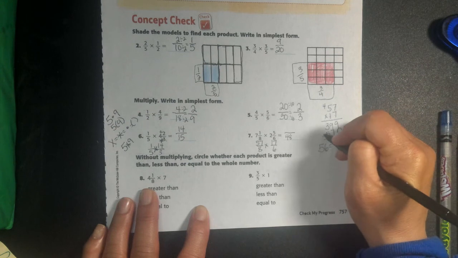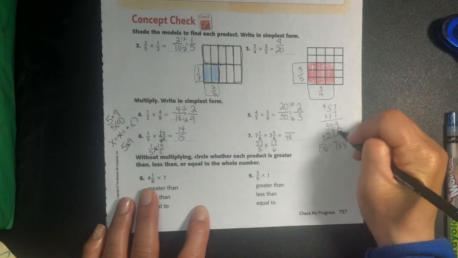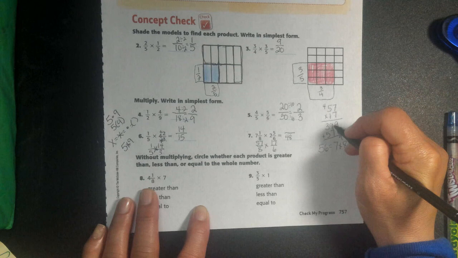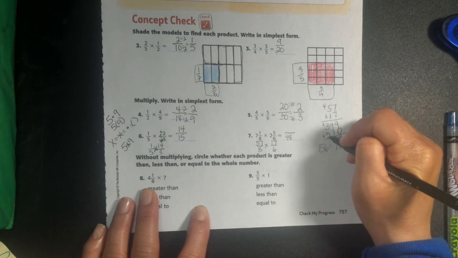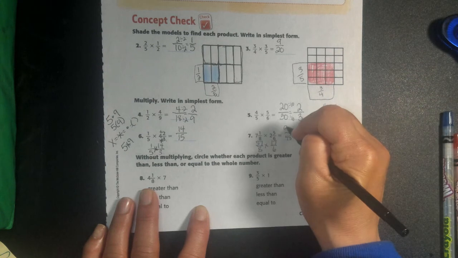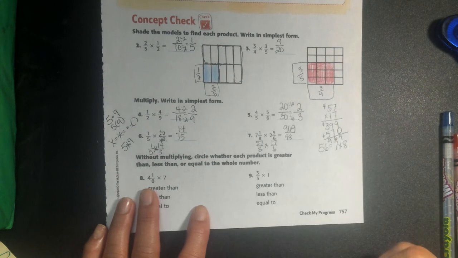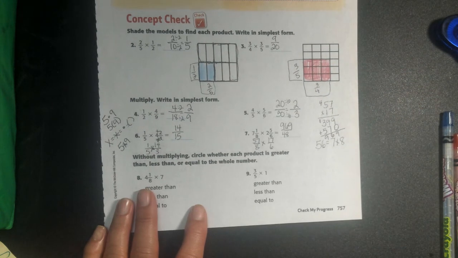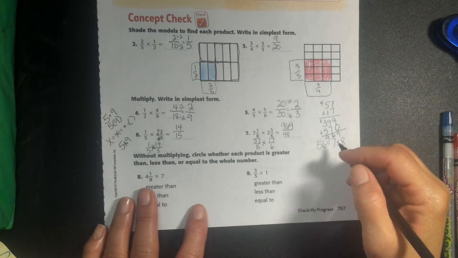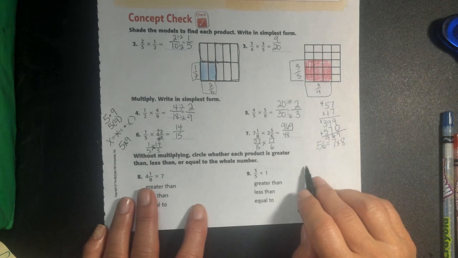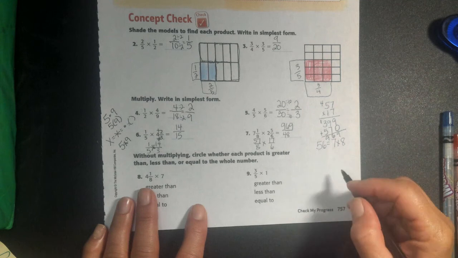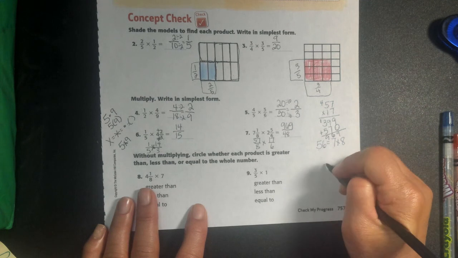I'm going to add these numbers together. 9 plus 0 is 9. 9 plus 7 is 16. Carry my 1. 5 plus 3 is 8, plus 1 is 9. So I'm going to have 969. You guys are like, wow, right? That's a big number. But we can still do it. Alright, it's an improper fraction. We won't leave it like that. I'm going to do my work down here.